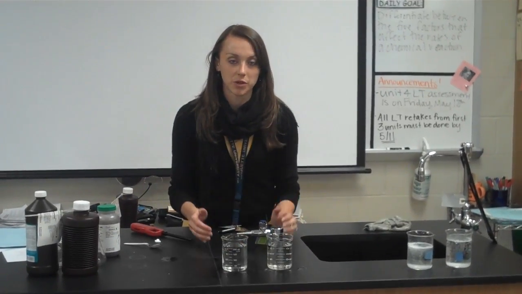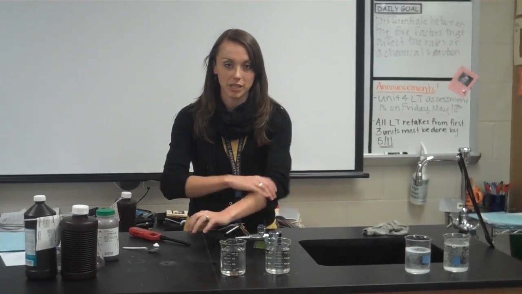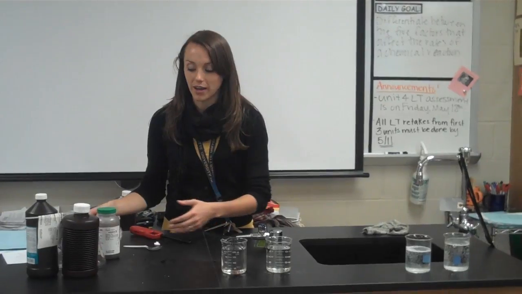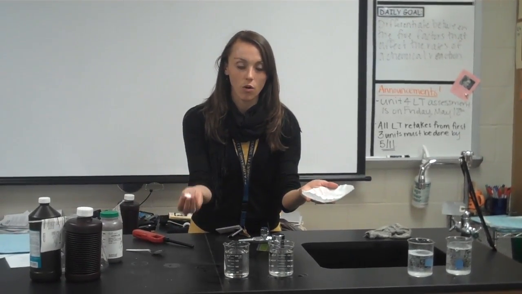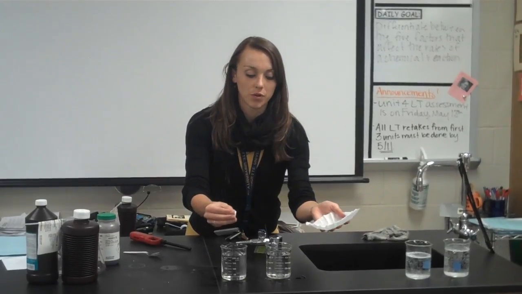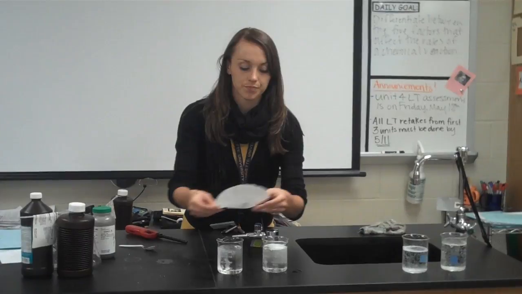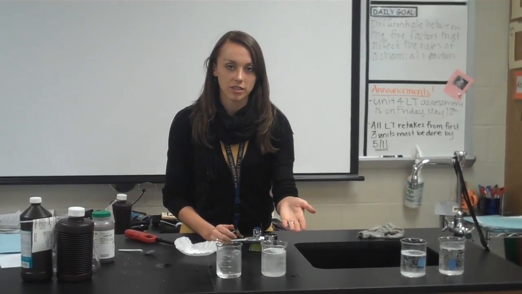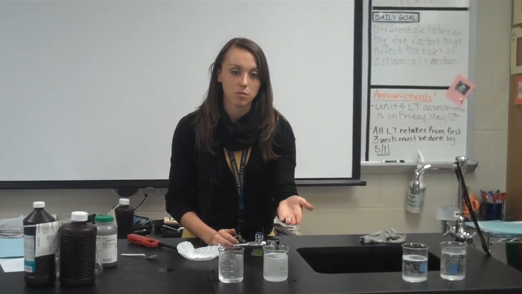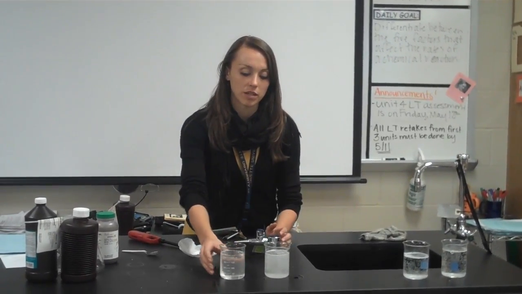The next reaction factor we're going to look at is particle size. So the rule says the bigger the surface area, so the smaller pieces we have, the faster the reaction will go. So I have crushed Alka-Seltzer and whole Alka-Seltzer. So we're going to dump each of them in at the same time. And it looks like the crushed Alka-Seltzer reacted faster because it had more surface area, which means we had smaller pieces, while this one is still going.